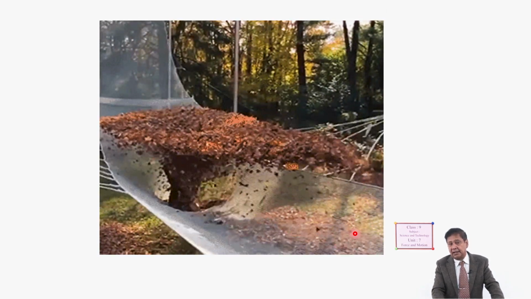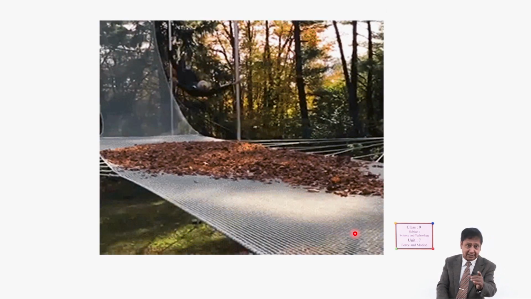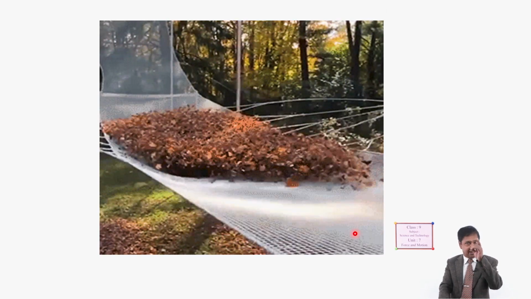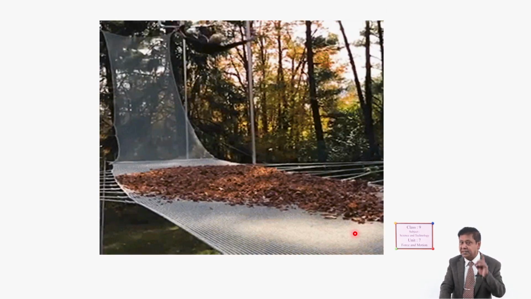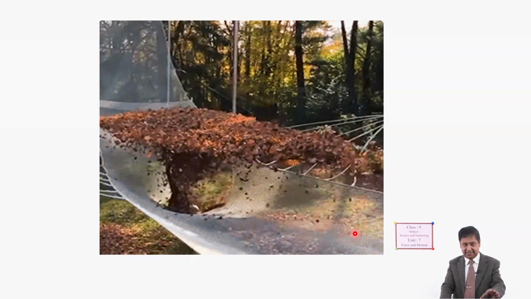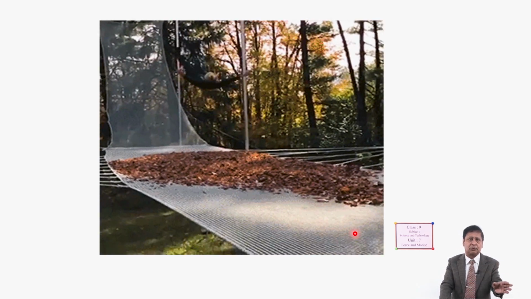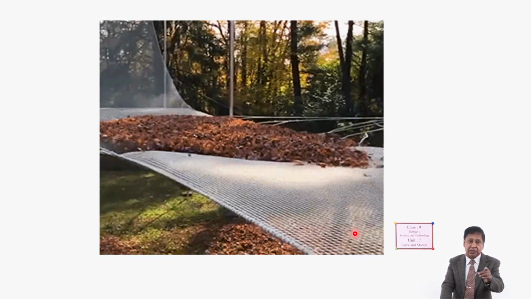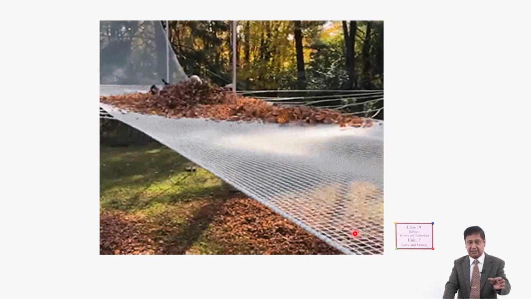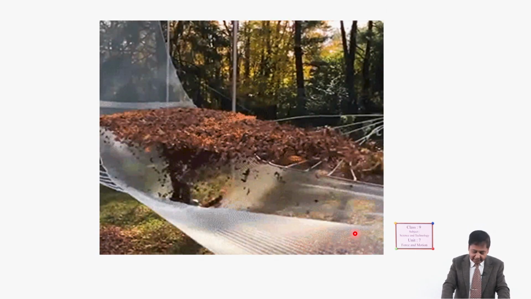It means the leaf tends to continue its state of rest. This tendency of continuing the state of rest of the leaf is inertia. The leaves have inertia, and they tend to continue their state of rest. Now this is called inertia, and later I am going to define it also, but this tendency is shown in this video. The tendency of continuing the state of rest by the leaf is called inertia of rest. Okay, let's go to another video.